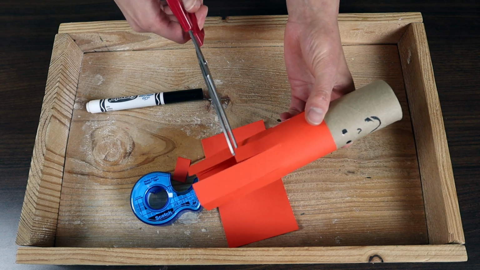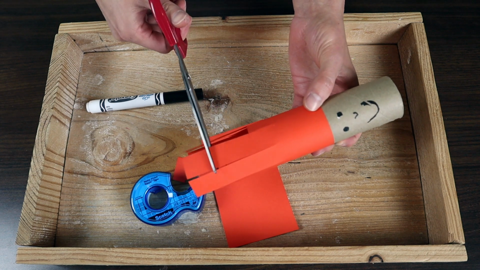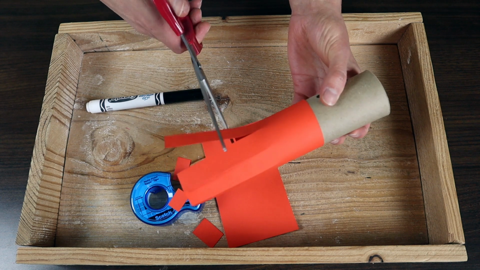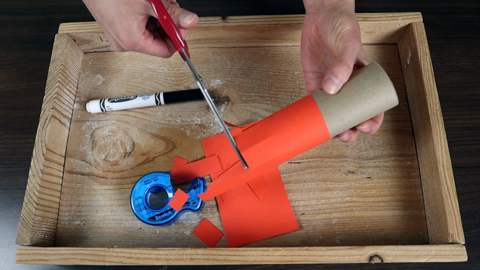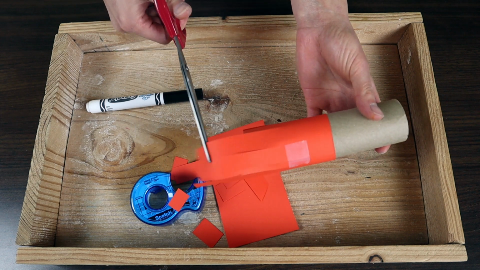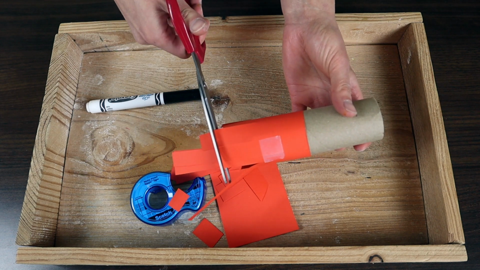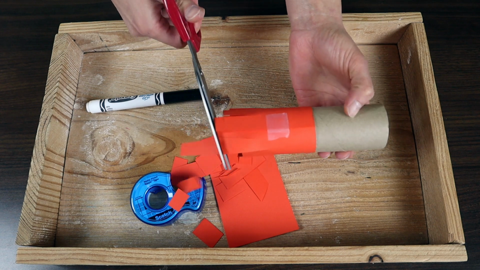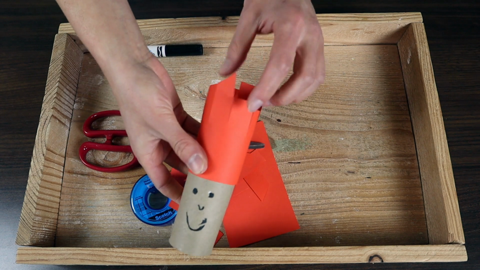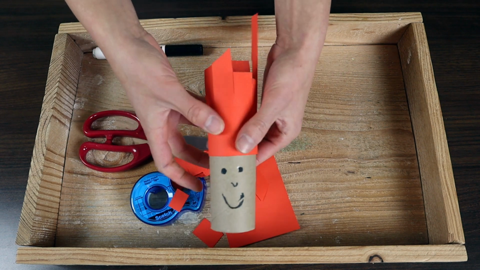So you can trim the hair. Maybe you like to cut the hair in one long cut across like that. Maybe you prefer to give little snips when giving a haircut. It's completely up to you. But this toilet paper roll definitely needed a haircut.